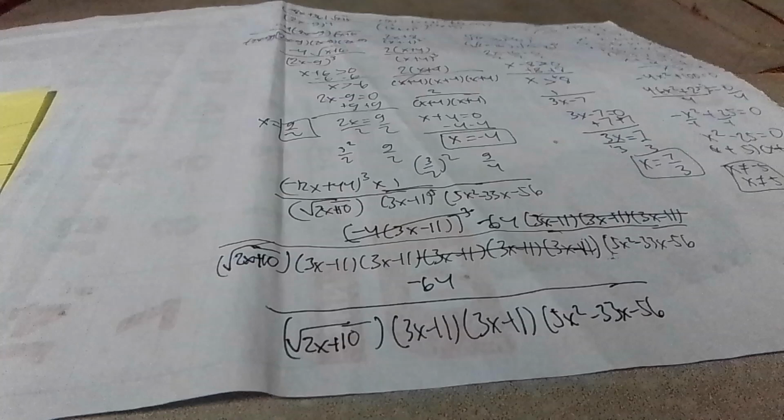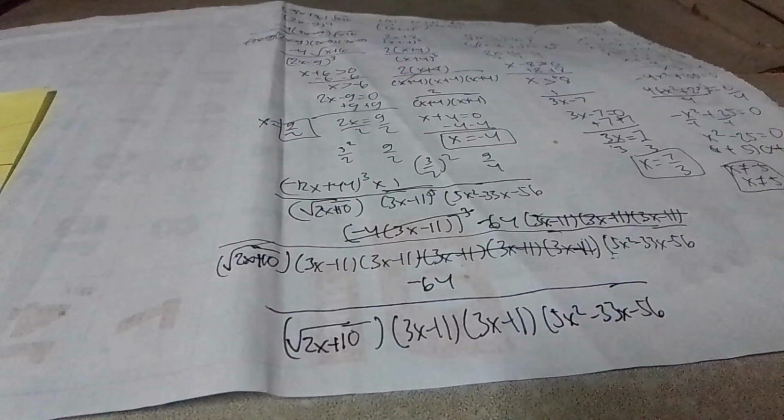If you were to apply the laws of exponents, you can factor this out and then you can make sure it's negative 64 times 3x minus 11 raised to the cube, right? Raised to the cube.